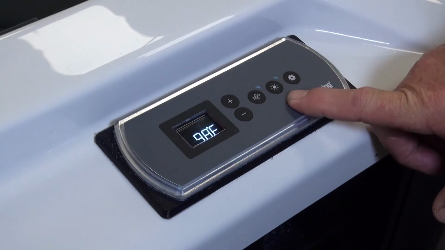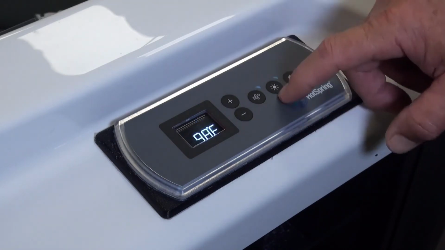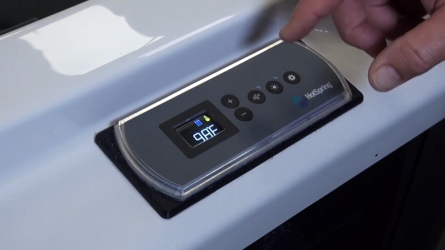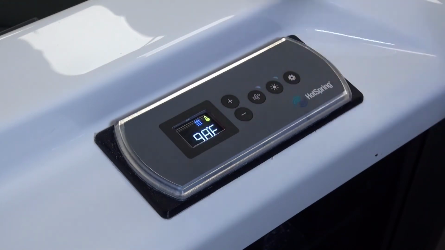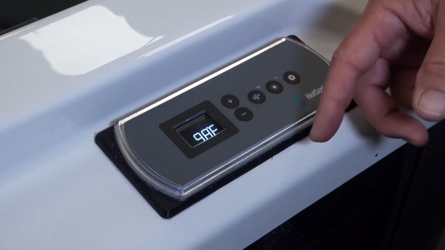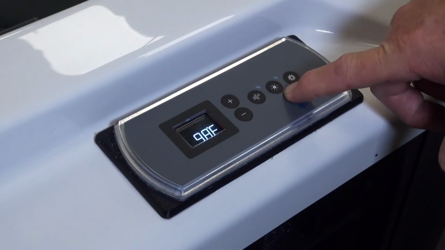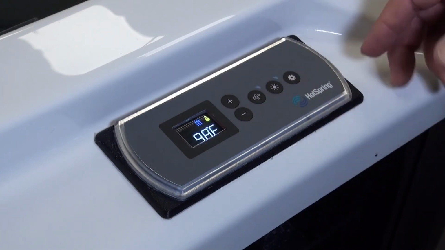Then you have the light button. Same exact function. Push the light once, you'll get a light color, whatever the last color was. Push the light button multiple times, you can go through individually through the color sequence of the lights. Then once you get to purple, just hold it and let go, and it'll automatically go into the wheel.